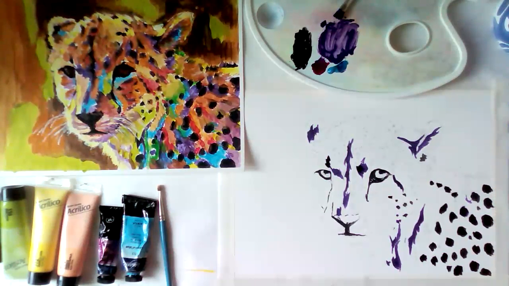There's also this technique when you do the drops, when you hit the brush and the brush leaves the drops, especially in watercolors.